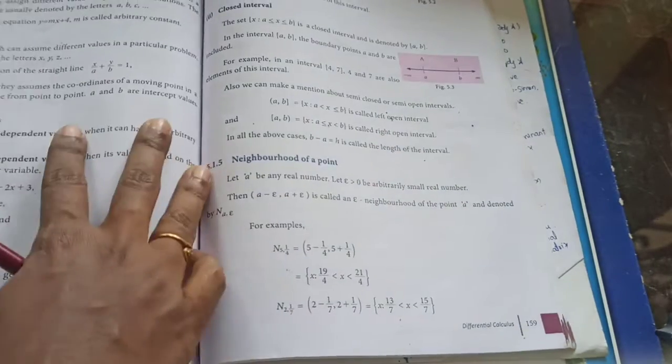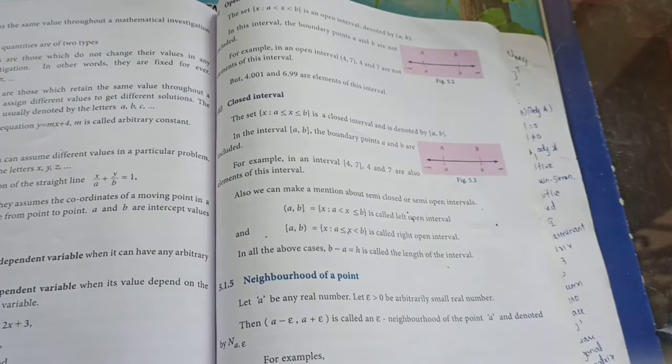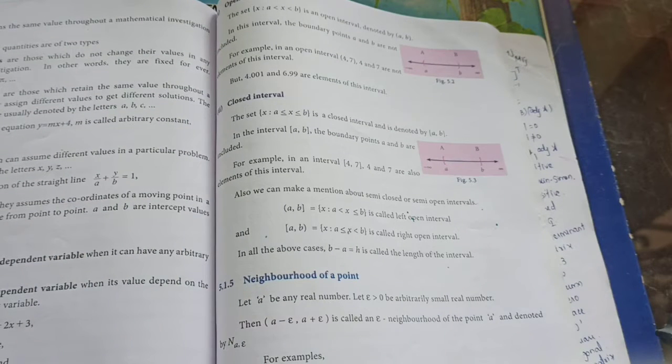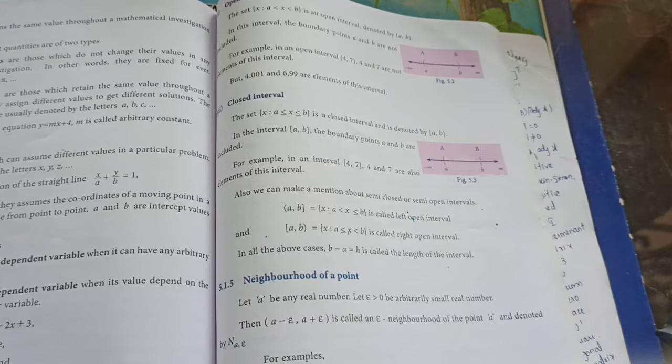Understand? Okay. Next one is constant. What do you mean by constant? There are two types of constant. First one is absolute constant. Second one is arbitrary constant. What do you mean by absolute constants? Absolute constants are those which do not change their values in any mathematical investigation. Whatever you do, it never changes. So that is called an absolute constant.